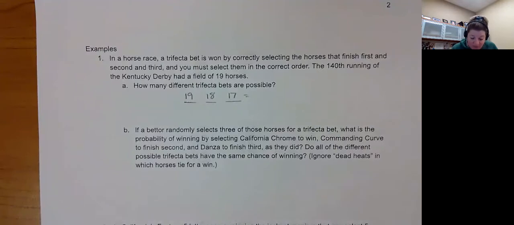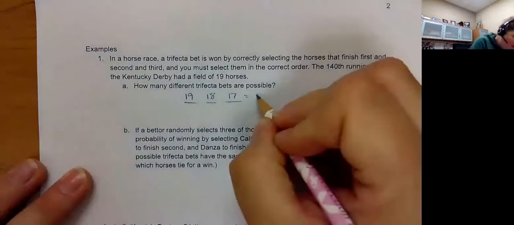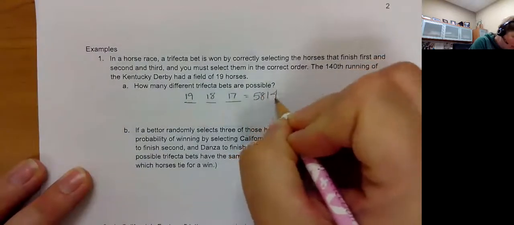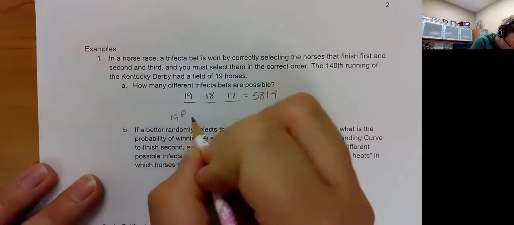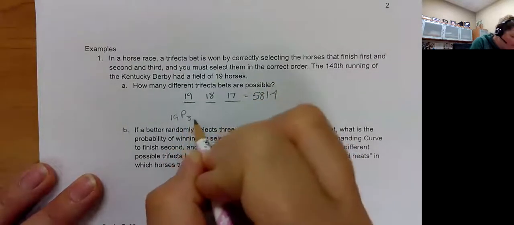And it wouldn't be a full factorial because I don't count all the way down. So it would be 19 times 18 times 17, which gives me 5,814. I could also think of this as 19P3, with 19 total, choose 3.